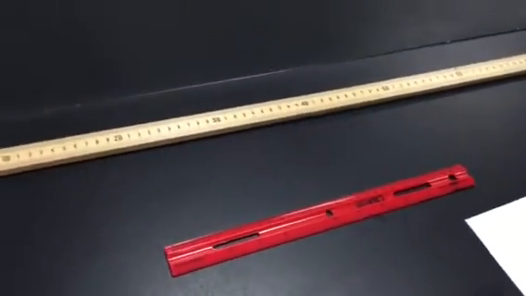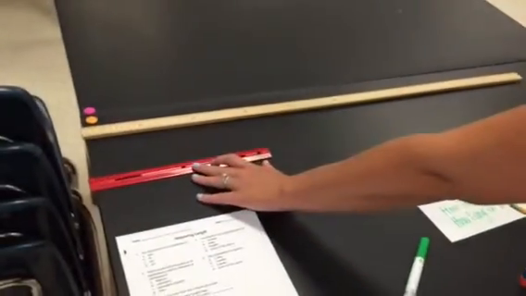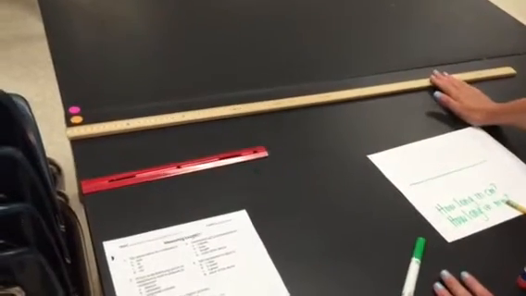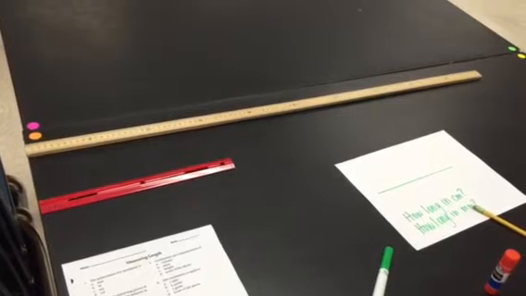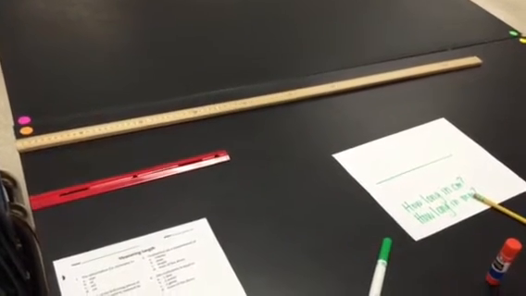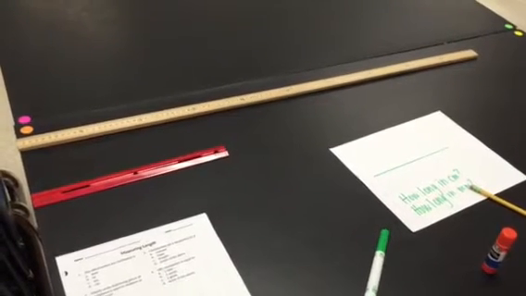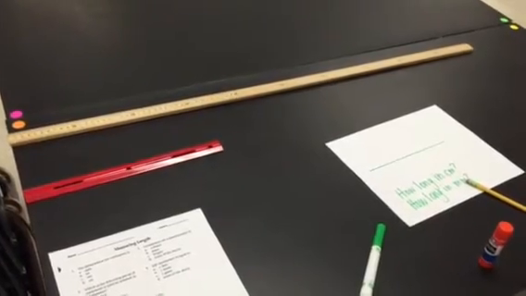And if I were going to measure the width of this table, now this metric ruler could probably do the job. However, the best tool to use would be this meter stick. So the most appropriate unit of measurement here would be the meter. Now, if I were going to walk from here to Kings Island, how would I find that distance? I'm probably going to want to use that kilometer to find the distance.